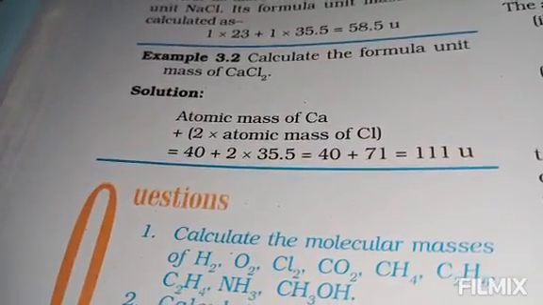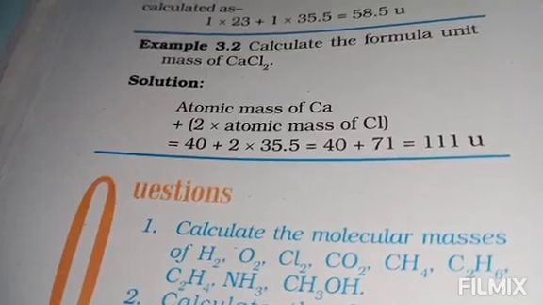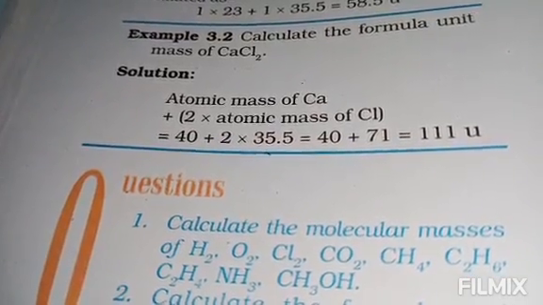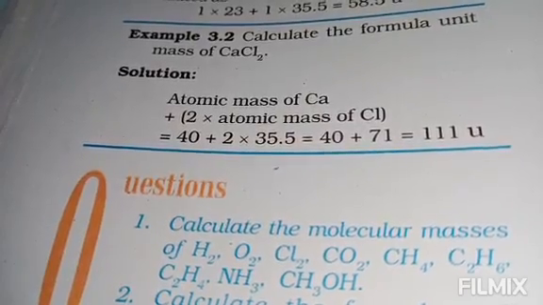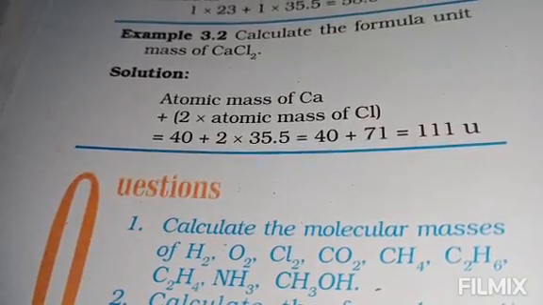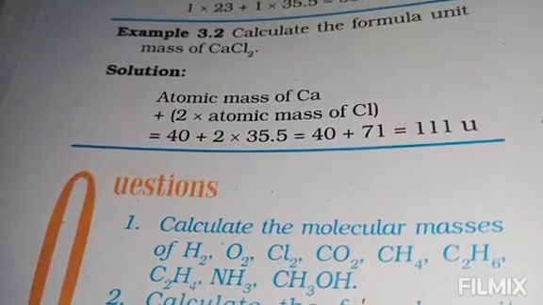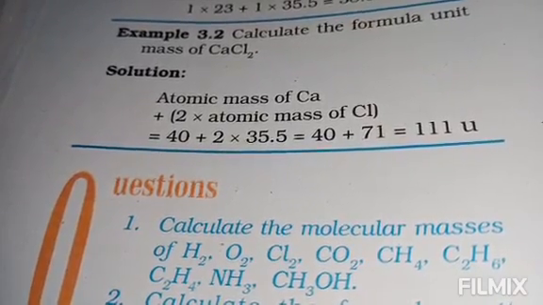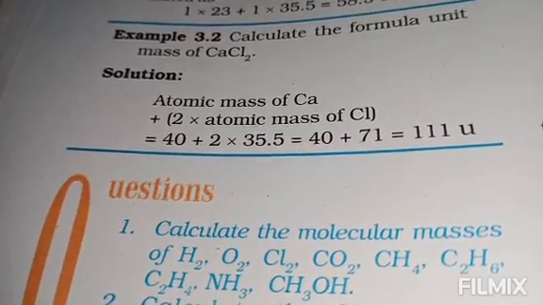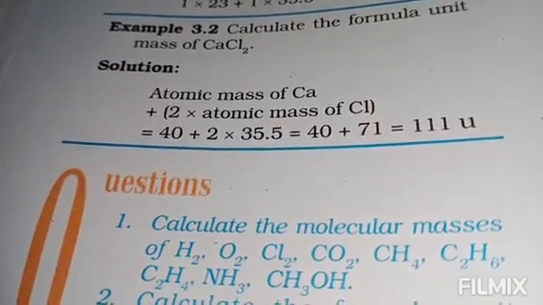Let us see how to calculate the formula unit mass of calcium chloride. The atomic mass of calcium plus 2 into the atomic mass of chlorine, as we have 1 calcium and 2 chlorine atoms. So the atomic mass of calcium is 40 into number of atoms 1, 40 into 1 we get 40, plus 2 into 35.5. 2 comes from the number of atoms being 2, and the atomic mass of chlorine is 35.5. So altogether when we multiply and add it, you will get 111.